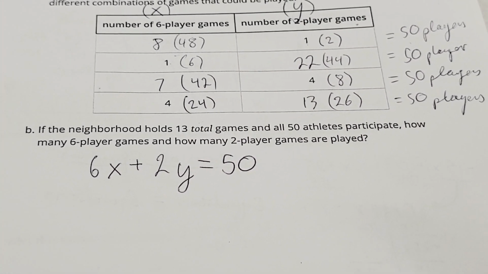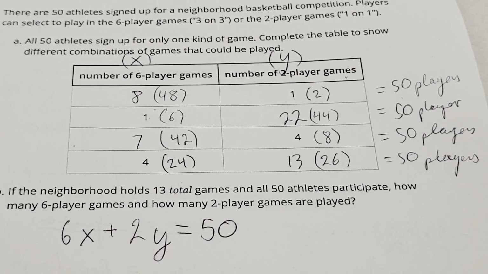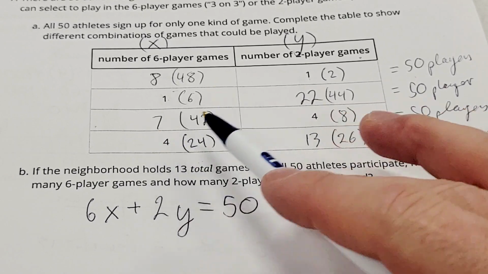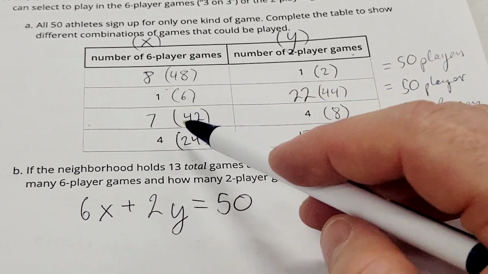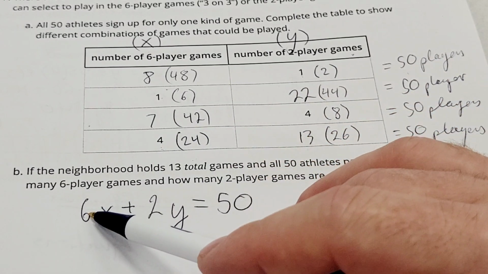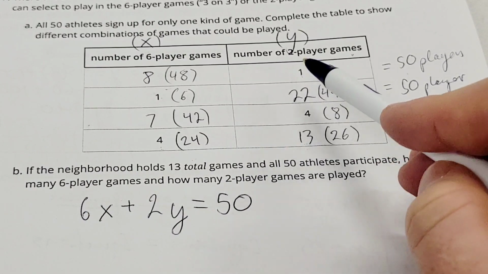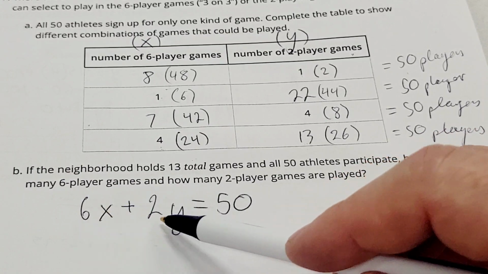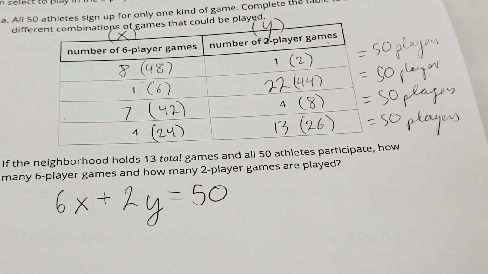Now I'm just writing that down because if I notice any equations as I do this type of work, I want to write them down, right? And I notice that equation because that's exactly the math I did up here. If there were 4 6-person games, I had to multiply by 6, right? If there are 13 2-person games, I had to multiply by 2, and I had to add all of that together, 24 and 26, to equal 50 players.